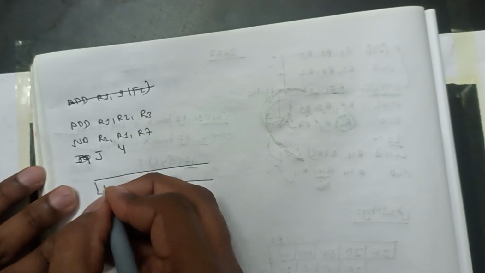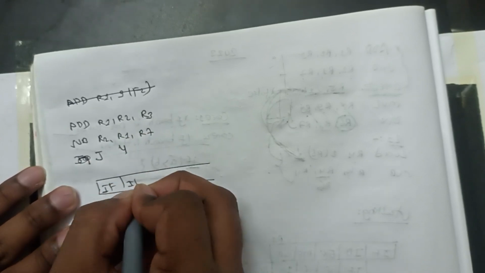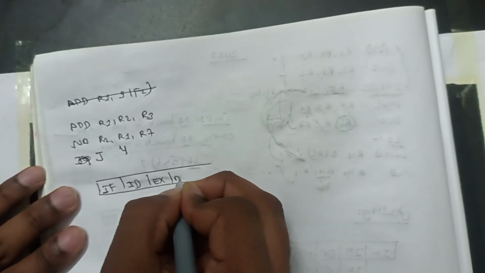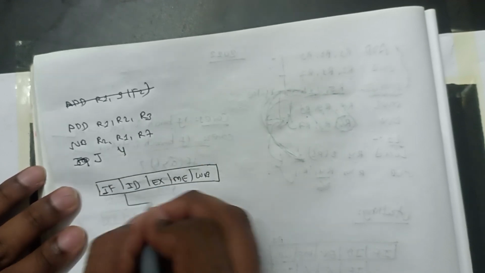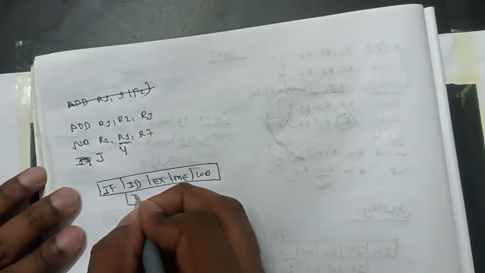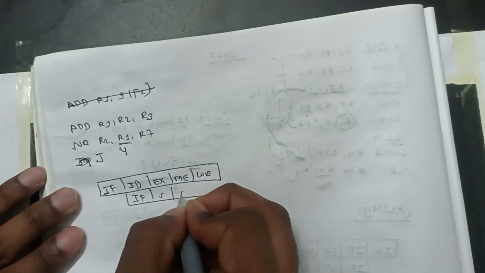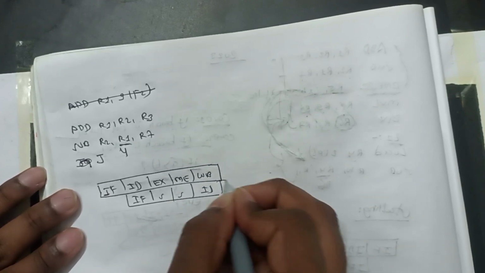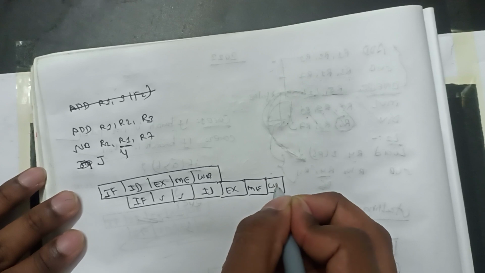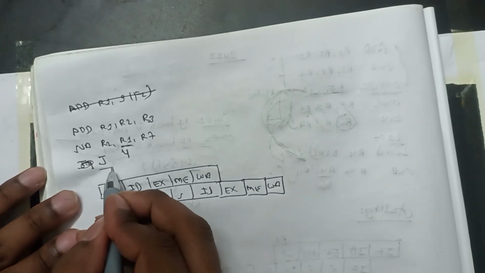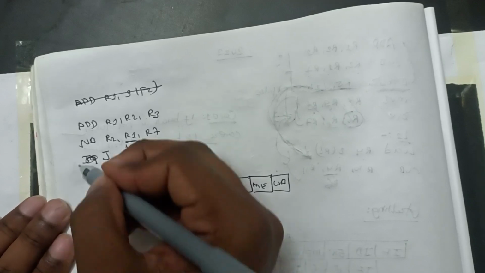First the space diagram: IF, ID, EX, ME, WB. R1 dependence, so IF, stall, ID, EX, ME, WB. Jump 4 means jump to 4.